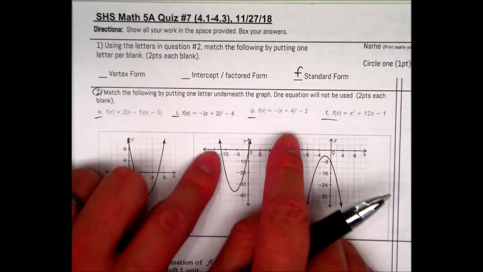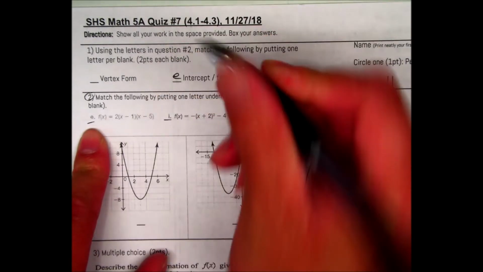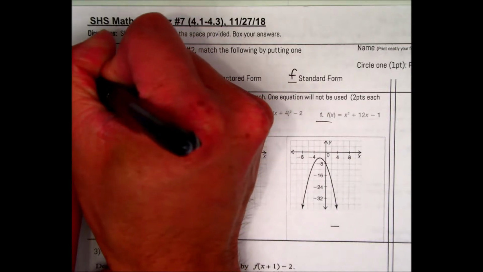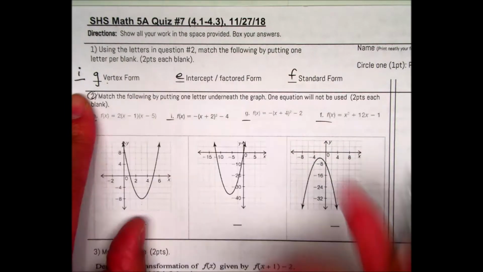Intercept or factored form is going to be 2 sets of parentheses. That's the letter E. Vertex form has only 1 set of parentheses to the power of 2, so your choices are I or G. If you have one of these letters, then you will get full credit. You don't need both, because I only said 1 letter per blank.